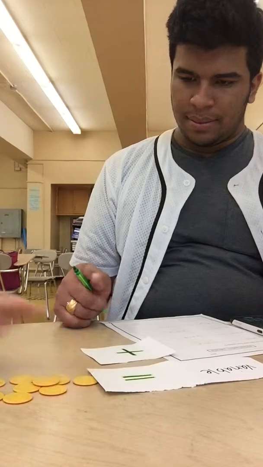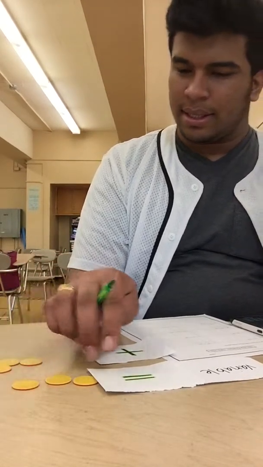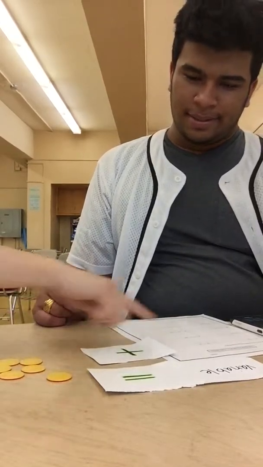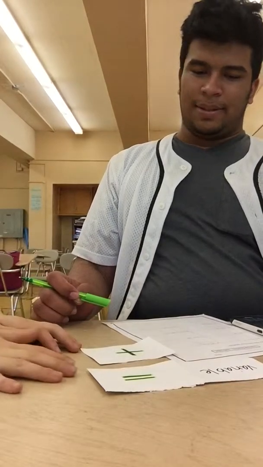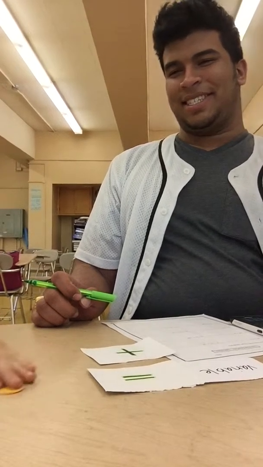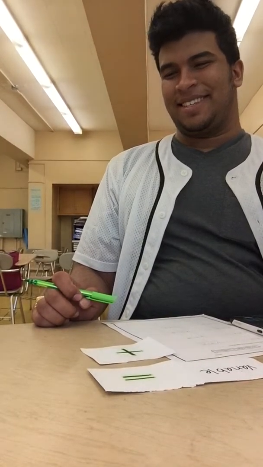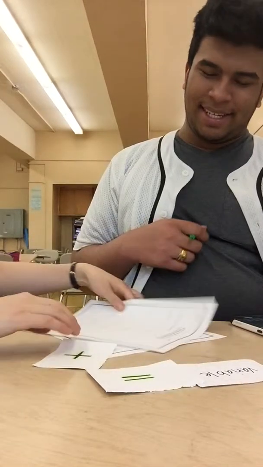How many do we have here? 2, 4, 6, 7, 9. 9. Isn't that what the variable is? 9. Okay, good. Do you want to try another one in subtraction, or should we move on to multiplication? Multiplication. It's fun using this, right? I like it. Okay. Let's do a problem in multiplication.